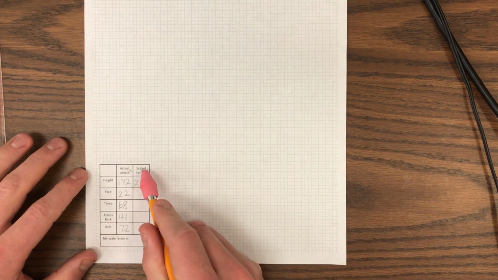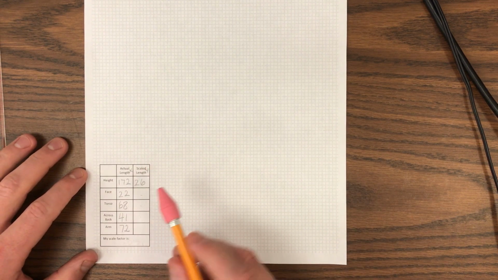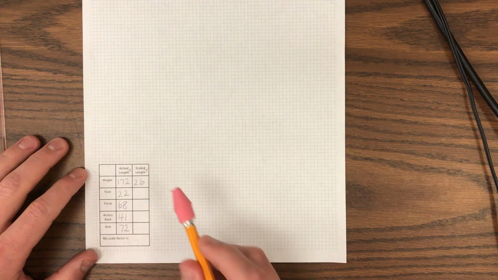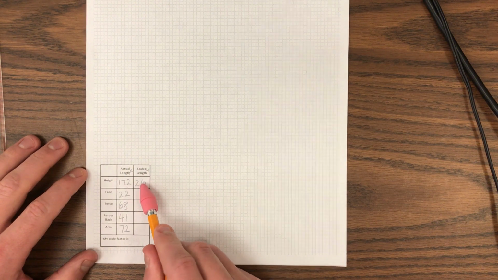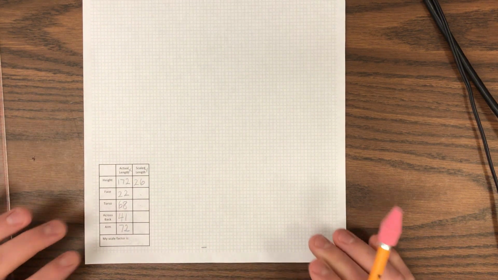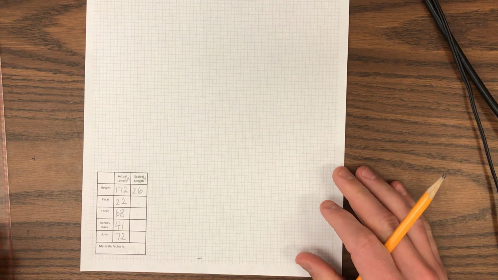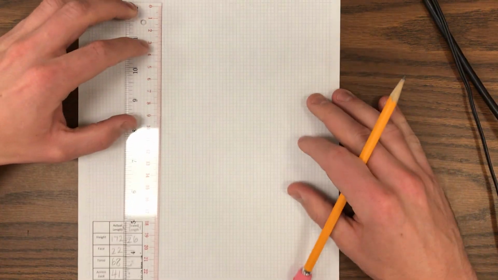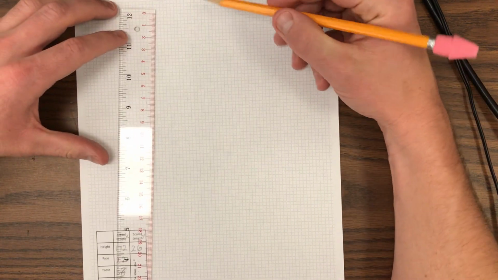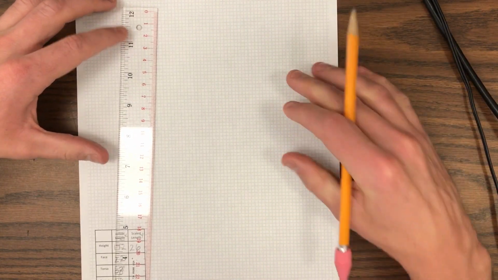So here in the scaled lengths, which I denoted as a Y, I put 26 for my scaled height. Every single person is going to have a 26 in that box because we're all going to scale ourselves down so that we're 26 centimeters tall on the paper. And so the next thing I did after that, I've already made these marks, but I'll show you how I made them, is I wanted to measure out 26 centimeters vertically on the paper.